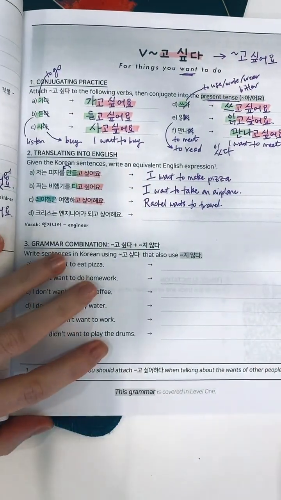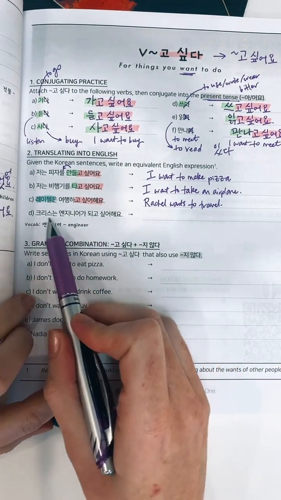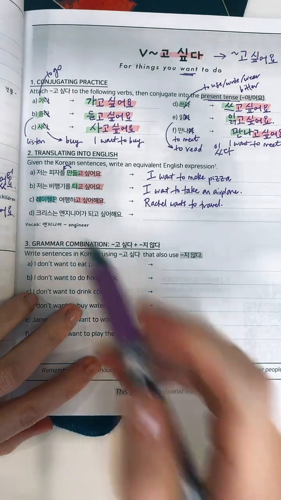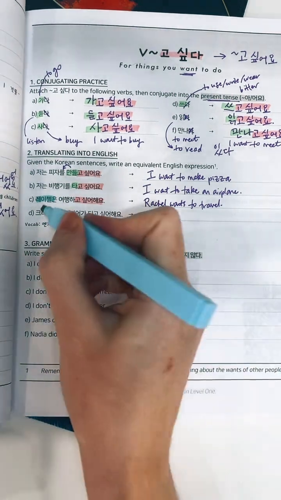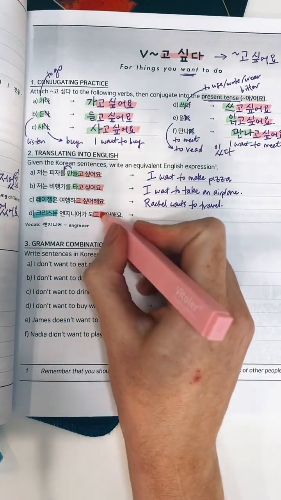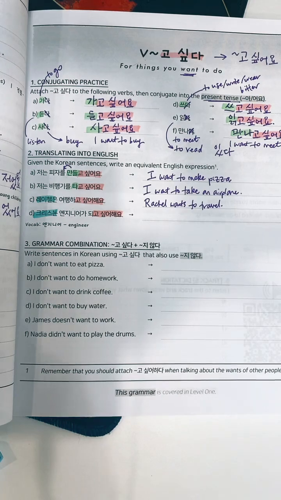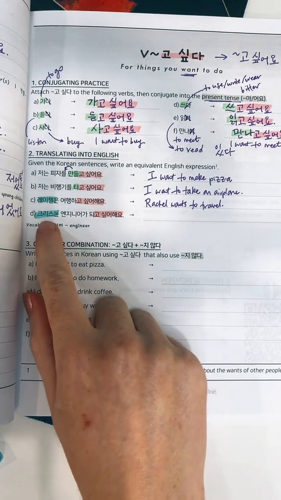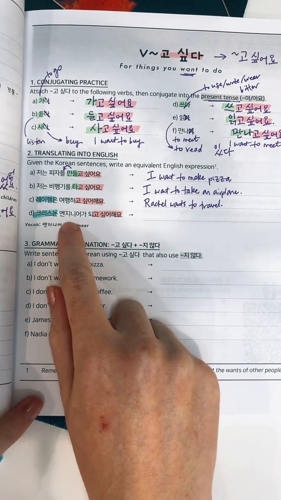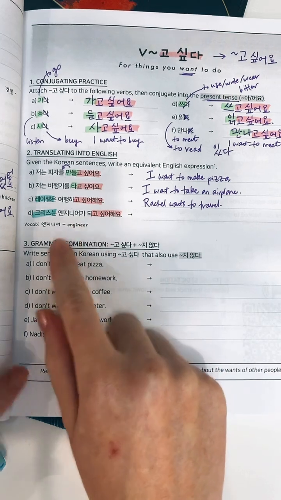Kaylee, beautiful. This is a little bit tricky, right? We've got some new things happening here, but let's look at how it works. So again, we are talking about someone else. This time we're talking about Chris. So notice that we're using the 고 싶어 해요 form because we're talking about the wants of someone else. In this case, the wants of Chris. What does Chris want to do? He wants to engineer가 되다.